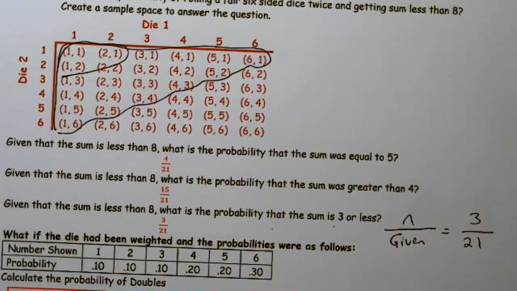But then we make the problem a little more difficult. What if the dice had been weighted and the probabilities were as follows? So no longer is it a fair die. The probability of getting a 1 is 10%, the probability of 2 is 10%, probability of 3 is 10%, probability of 4 is 20%, 5 is 20%, and 6 is 30%. And by the way, I should check these out and see that they sum to 1, which they do.